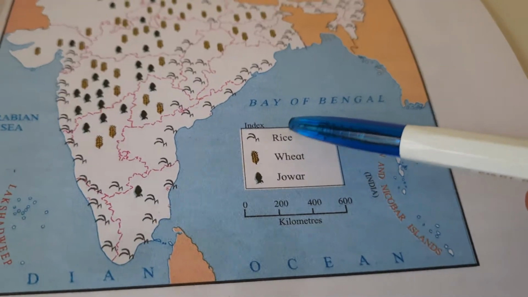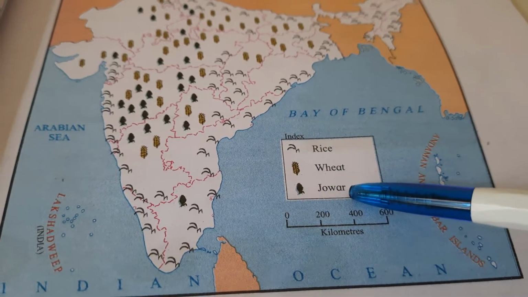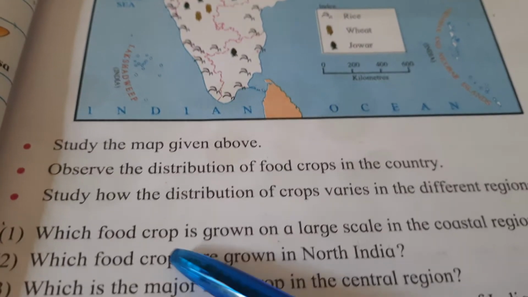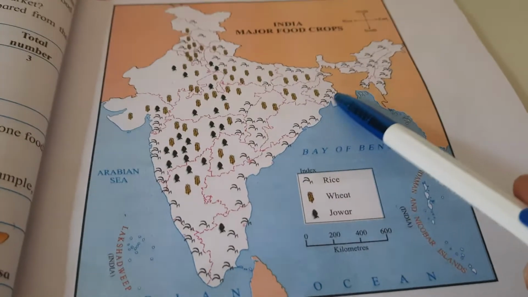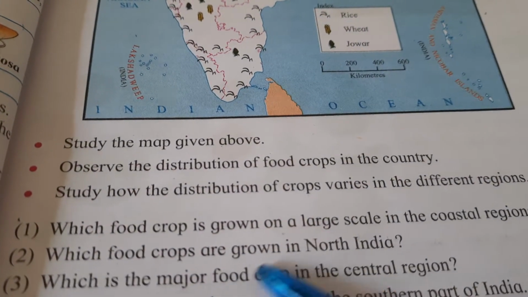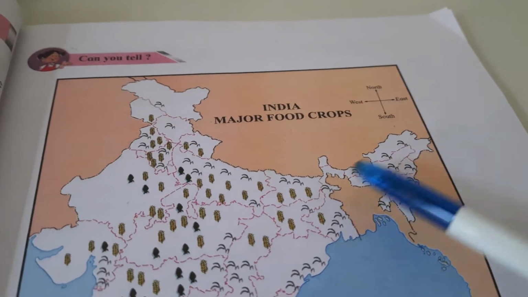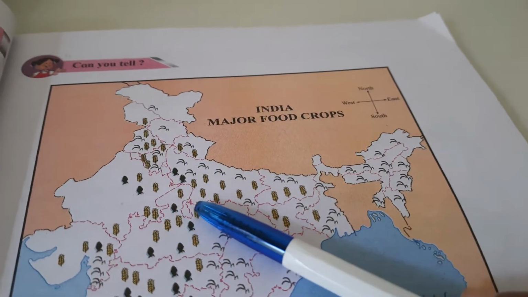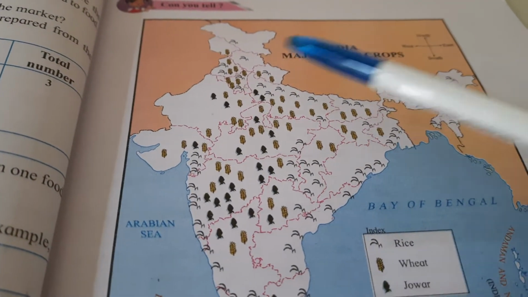Now if you see, this is the symbol of rice, this is the symbol of wheat, and this is the symbol of jowar. Now we are going to find out which food crop is grown on the large scale in the coastal region. So in the coastal region, what you can see, yes, rice. Which food crops are grown in the North India? So which is the main food of the North India? So main food that grows in the North India, that is wheat and rice.